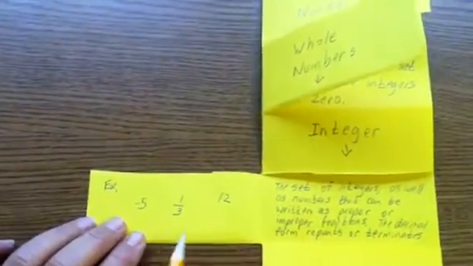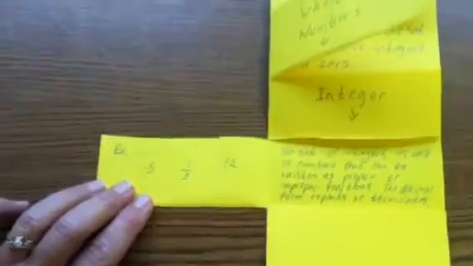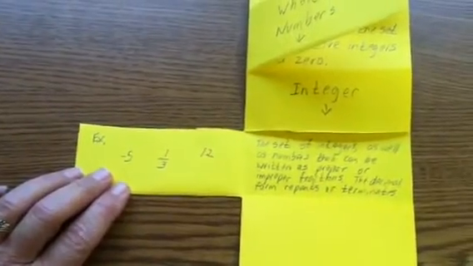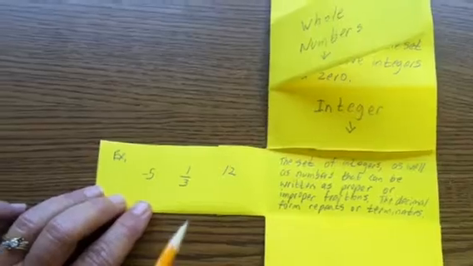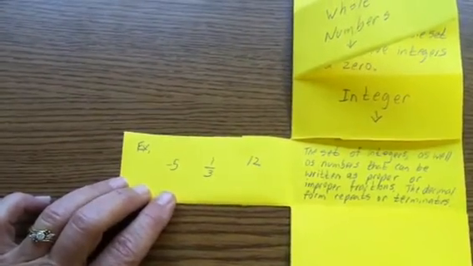Now you might not know for sure if this 1/3 is rational or not until you change it to its decimal form. But when you change 1/3 to its decimal form, you're going to get a repeating 3. And because it repeats, it therefore fits the definition of a rational number. So if you go ahead and add a 4th rational number to your examples.